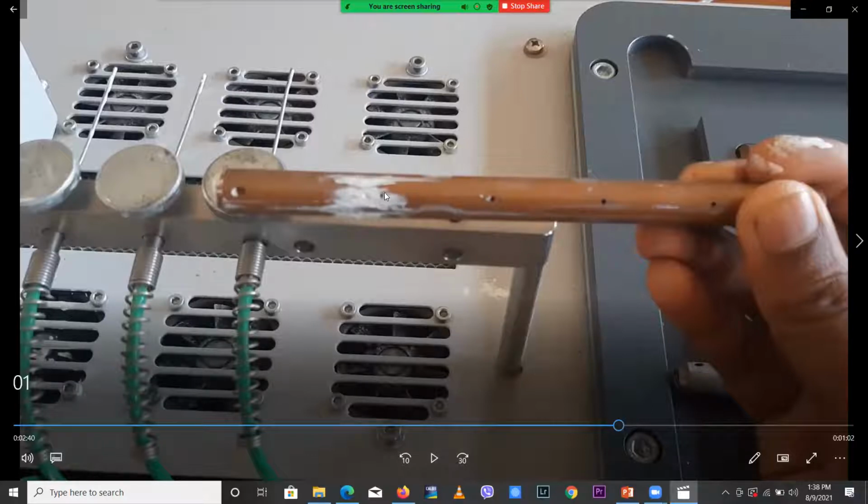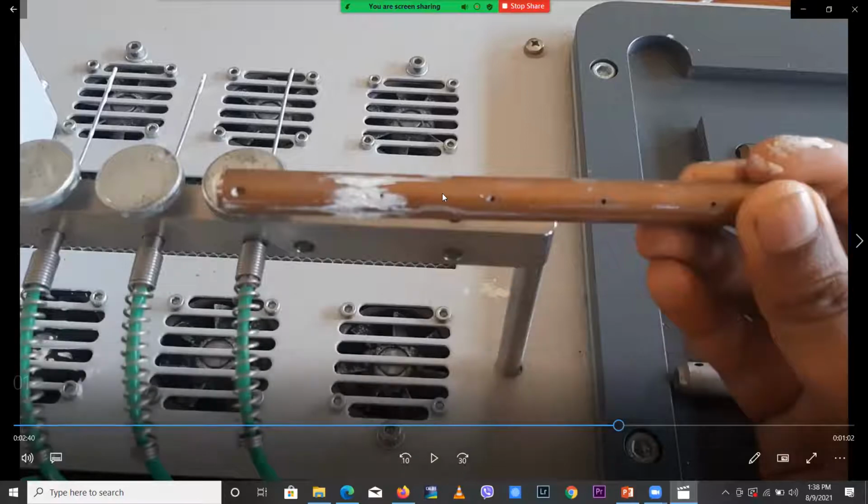Therefore, we inject this white-colored paste. You can see it, right? We call it thermal paste. We inject this thermal paste to make sure there is conduction with the metals. There will be no air, and there will be conduction only.